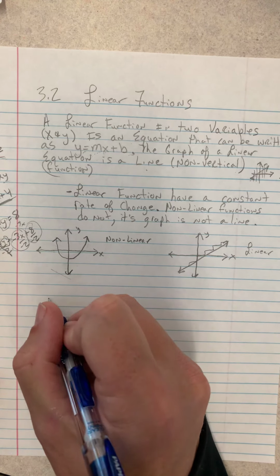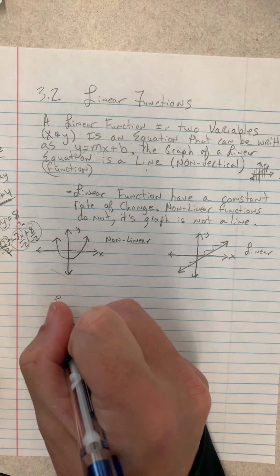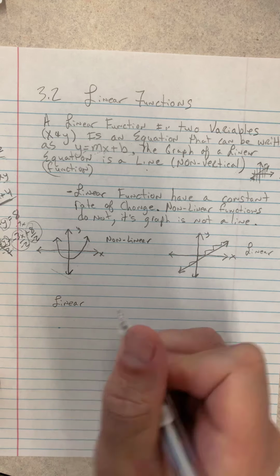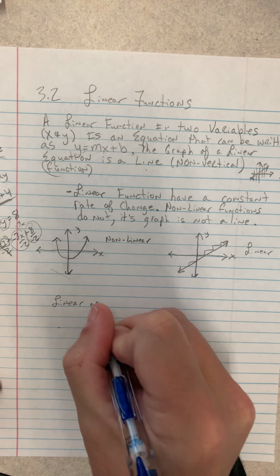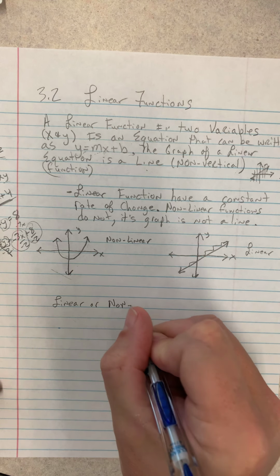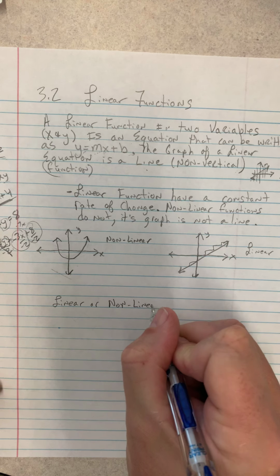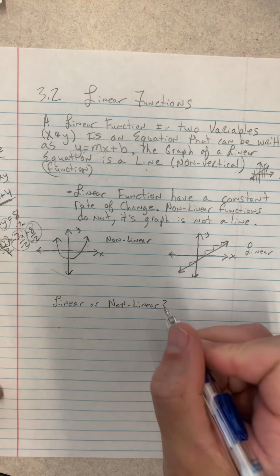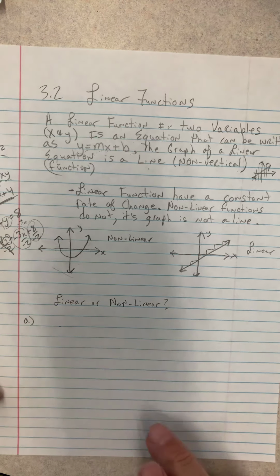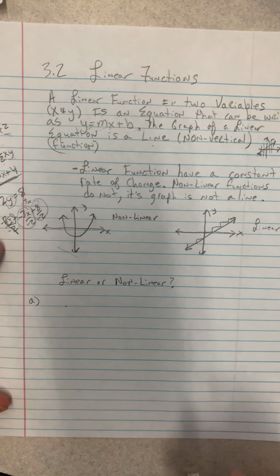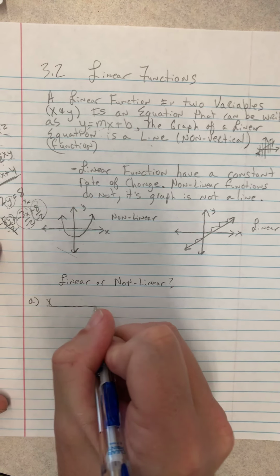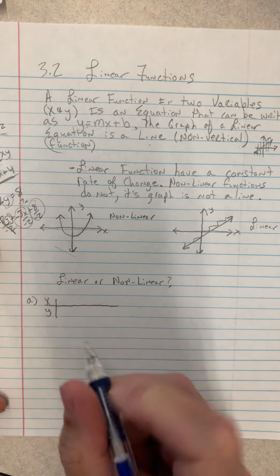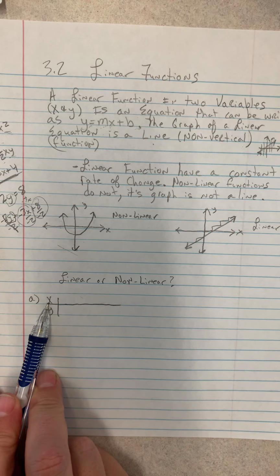We're going to go back to that constant rate of change. And your question is, again, is this linear or nonlinear? Does it make a line or doesn't it? Here we're going to be given some values of x and y in a table, an input-output table. I've got an x, a domain, an independent variable, an input.